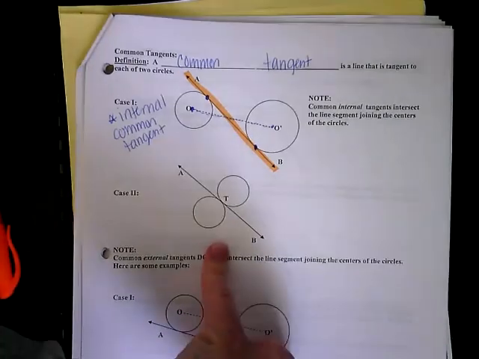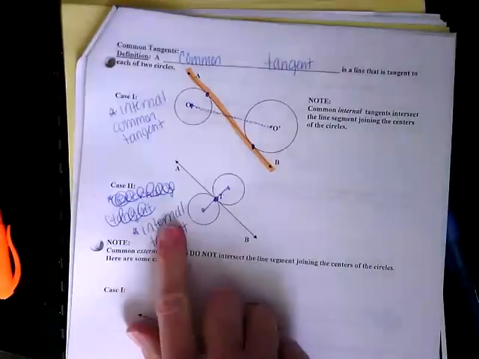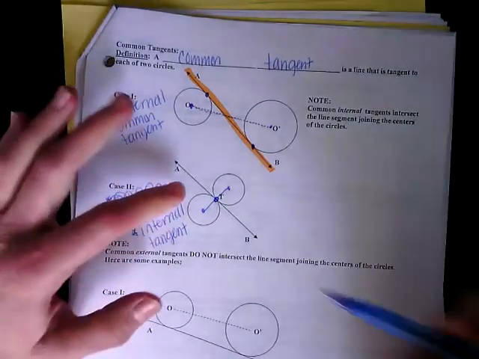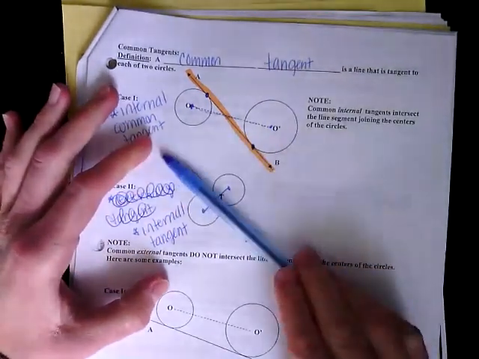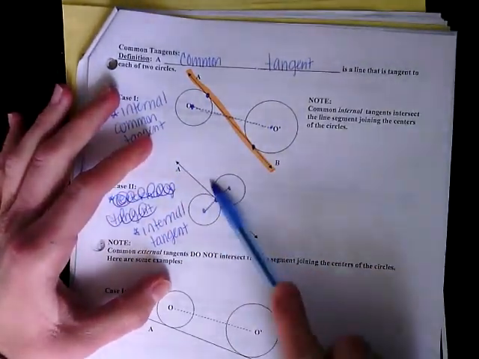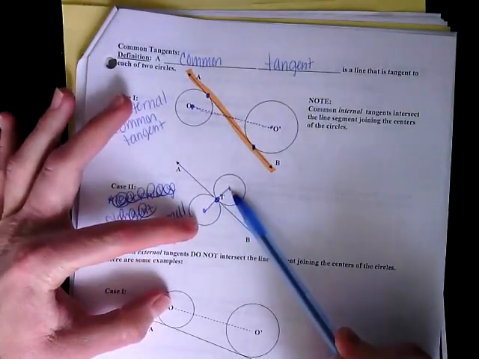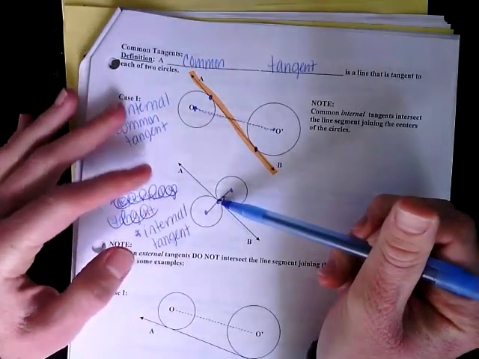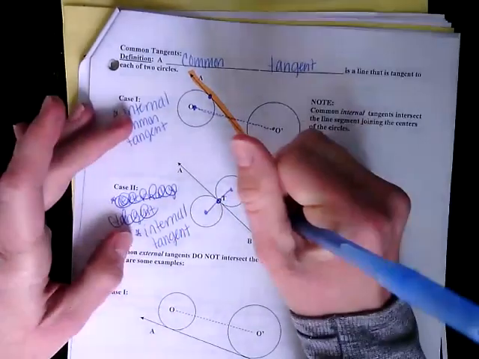Now this is another case of an internal tangent, because the tangent line is crossing that imaginary line connecting the two centers, but the circles are touching, so they have the same point of tangency.